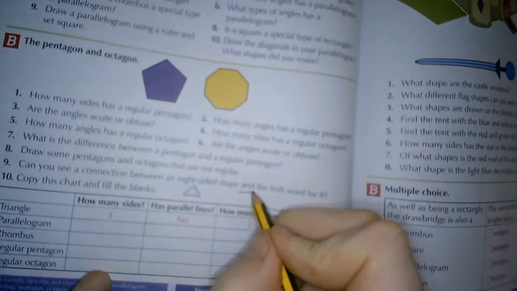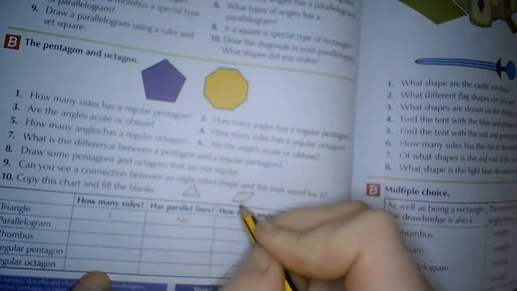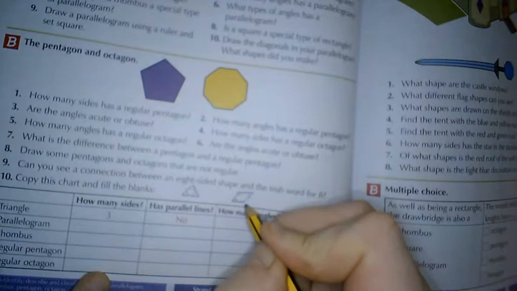And then how many angles does it have? So if we look at the parallelogram, how many angles does it have? So we draw the parallelogram here. So 1, 2, 3, 4 angles. And does it have a right angle? So could we draw a parallelogram with a right angle? Do you know any parallelograms that have a right angle in it?